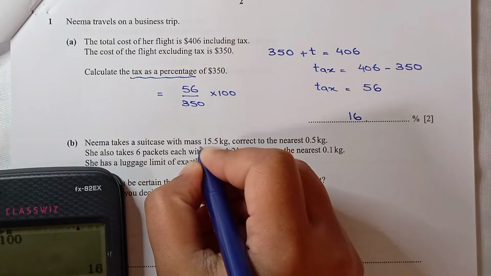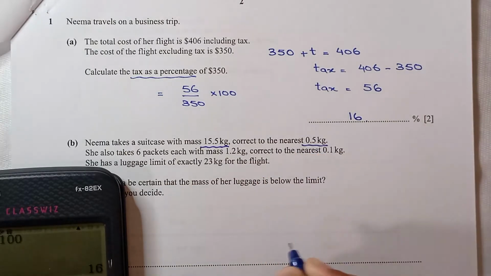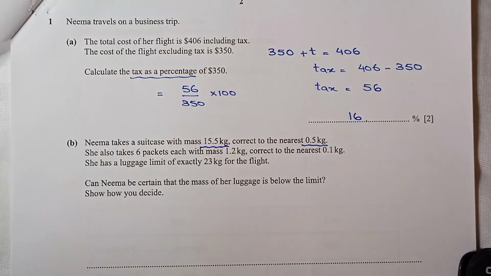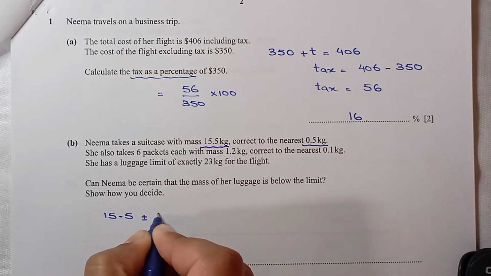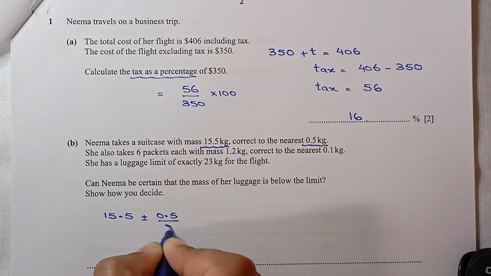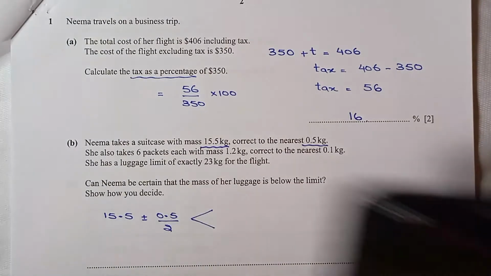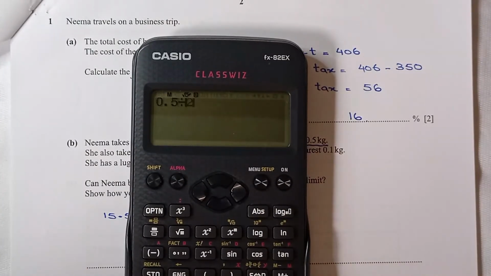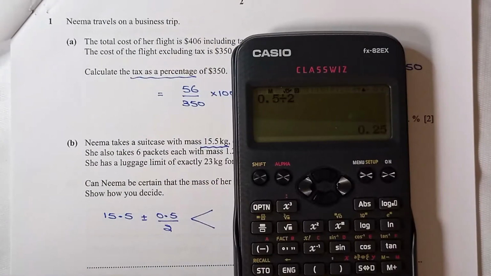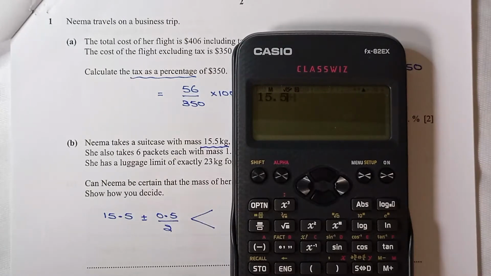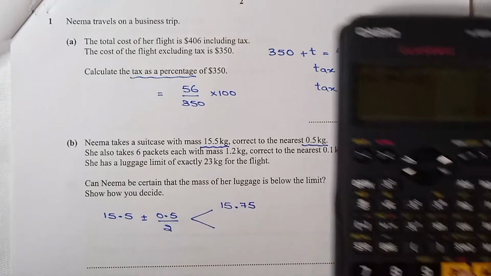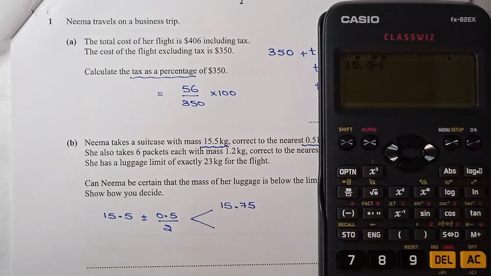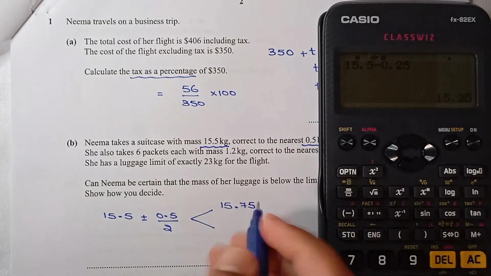So this is the mass of a suitcase and we need to find the upper and lower bounds for this. We have 15.5 plus minus 0.5 divided by 2. So 0.5 divided by 2 would be 0.25. So 15.5 plus 0.25 is the upper bound, that is 15.75, and 15.5 minus 0.25 would be the lower bound, that is 15.25.